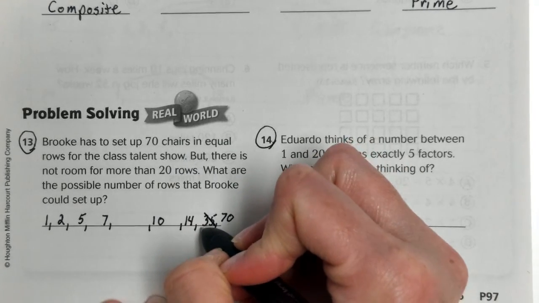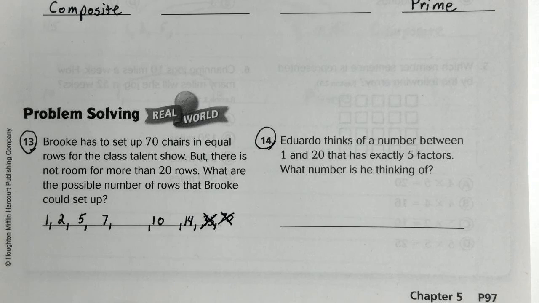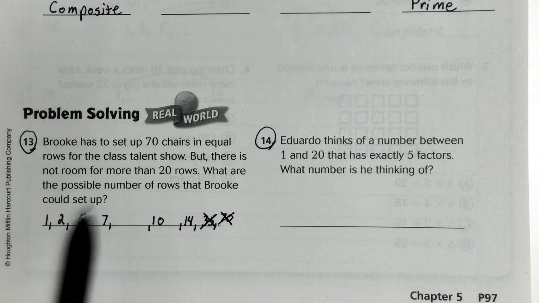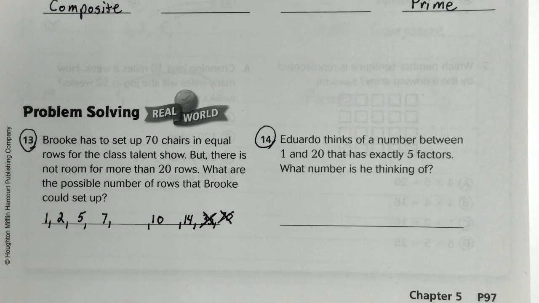So I can't have 35 rows and I can't have 70 rows. But I could have 1, 2, 5, 7, 10, or 14. That's my answer, because it's asking, what are the possible number of rows? So I could have 1 row, 2 rows, 5 rows, 7 rows, 10 rows, or 14 rows.